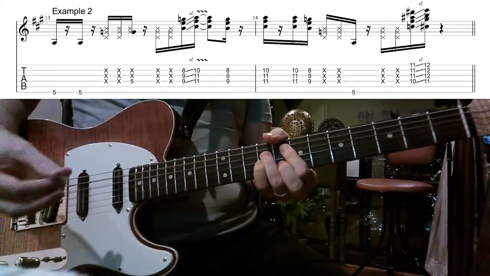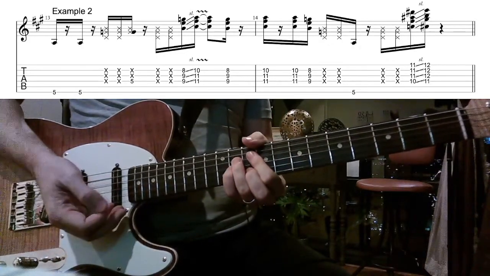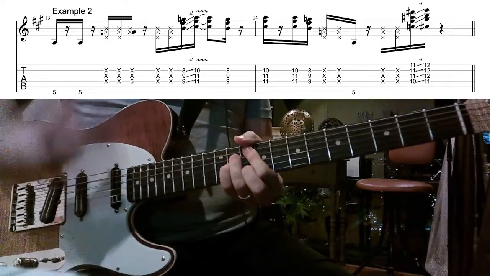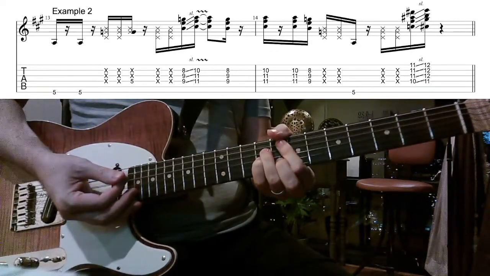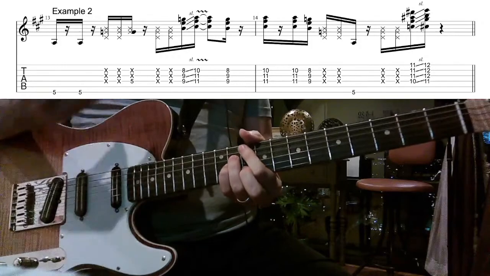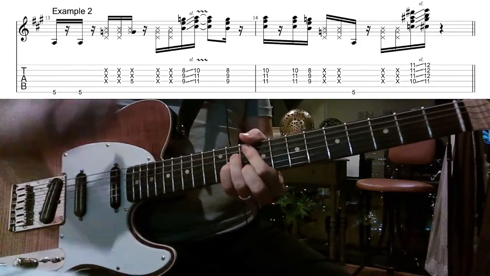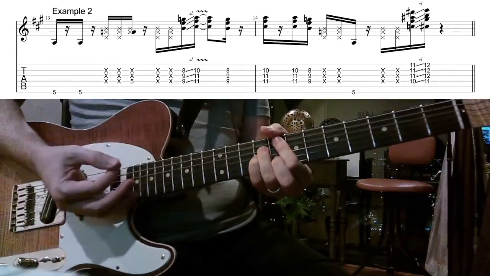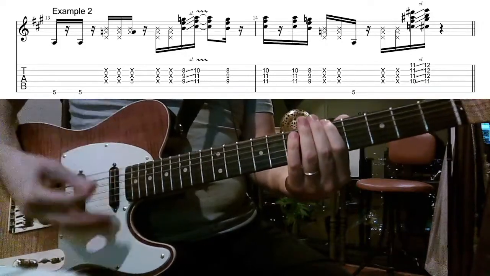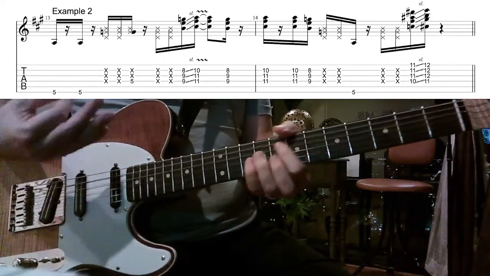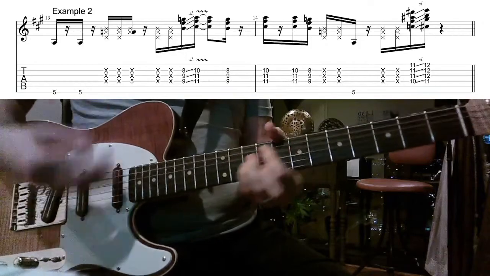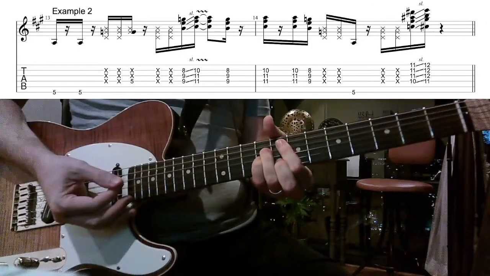Okay, moving into the second measure now. Going to go back up to that A6 chord, down to the 9 chord, so that's 1 E and up. Down, down, up. Again.